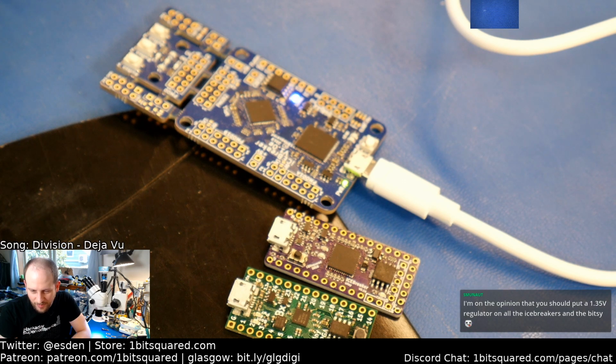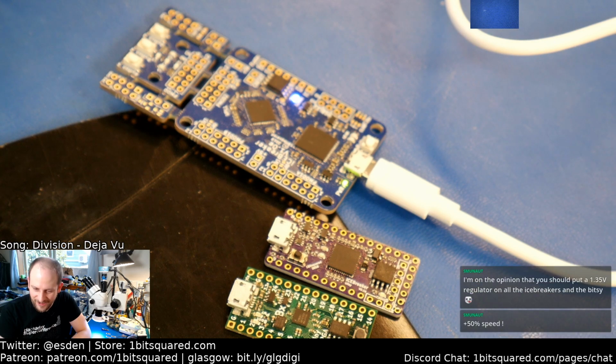You should put a 1.35 volt regulator on all the iCEBreakers and the bitsy. So Sylvain says I should put a 1.35 for 50% plus speed. Oh, you mean to overclock the core speed? Okay, yeah, we can talk about that in a bit. Yeah, so overclocking of the UP5K, that's a thing.